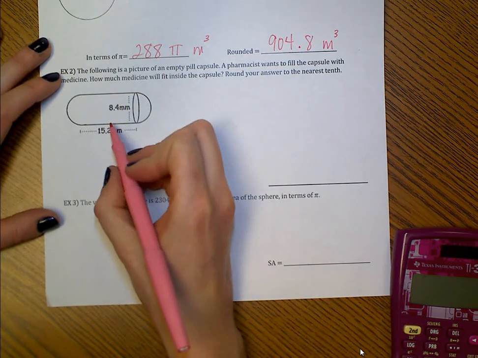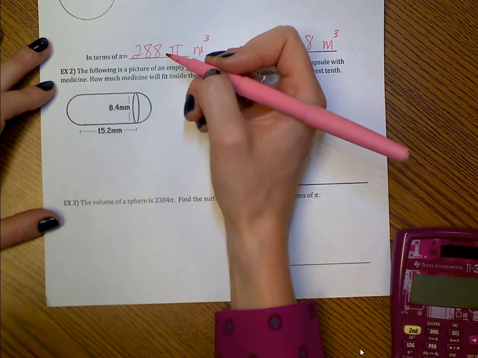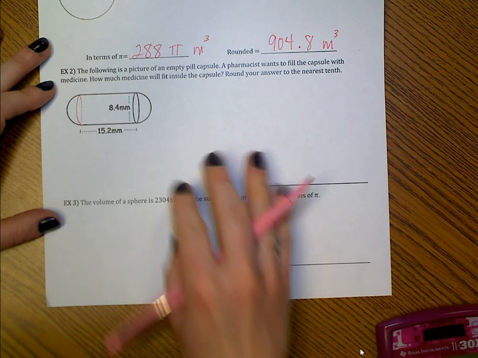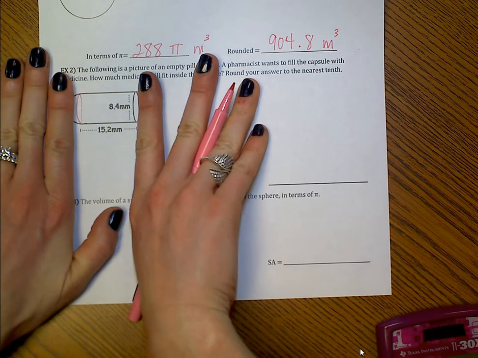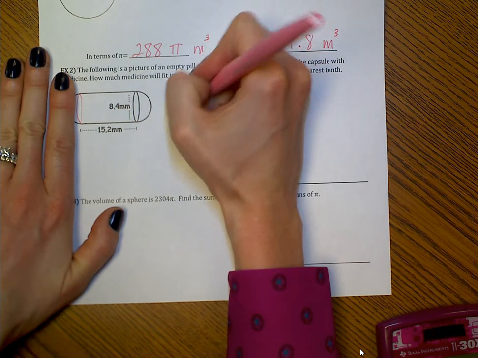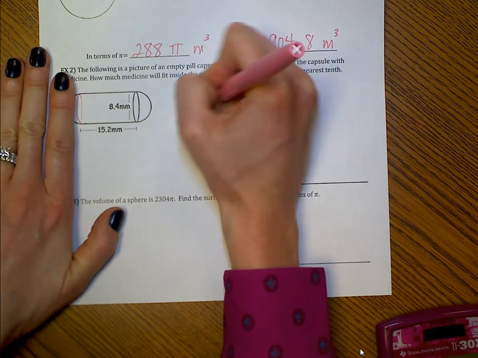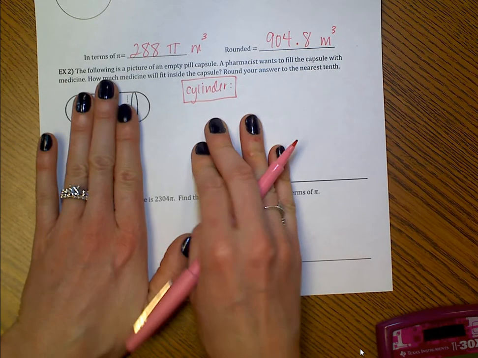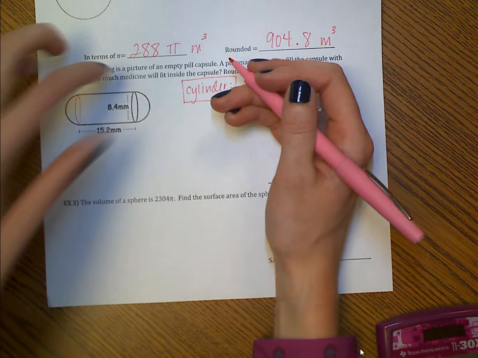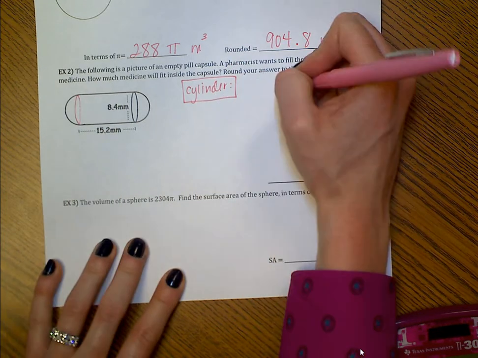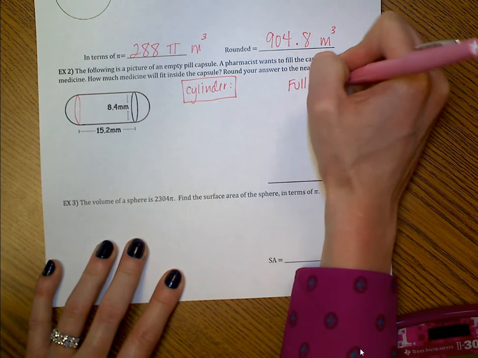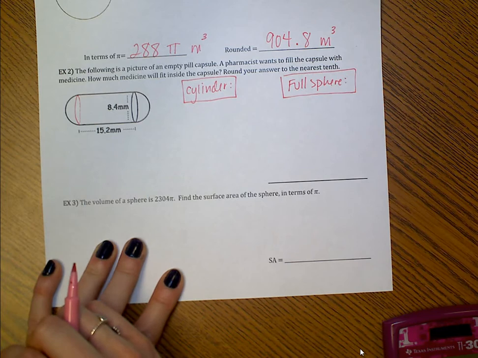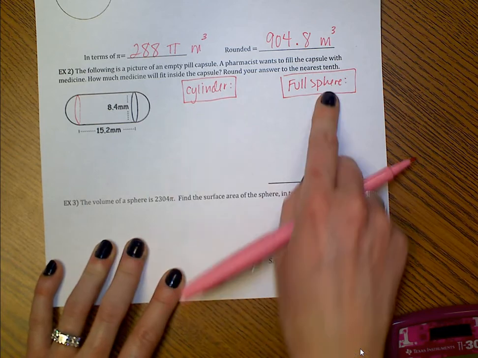This is a composite figure. It's 2 shapes in 1. So if I kind of drew in the 3-dimensional part over here, in the middle of the pill capsule, you have a cylinder. I always break it up when I've got 2 shapes in 1. If you took the cylinder out and pushed the ends together, it would be a full sphere. You've got a hemisphere on either end of the little pill capsule. So I'm going to find the volume of the cylinder, volume of the sphere, and then combine them.